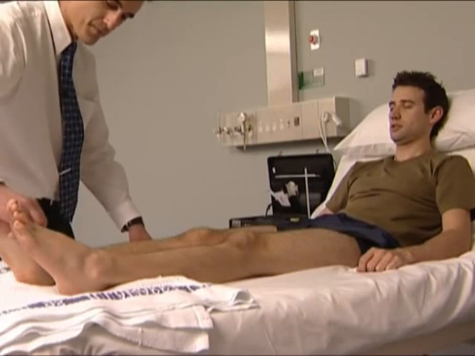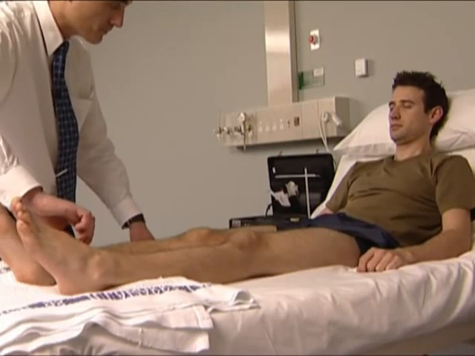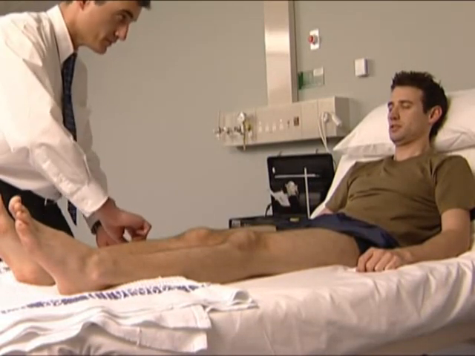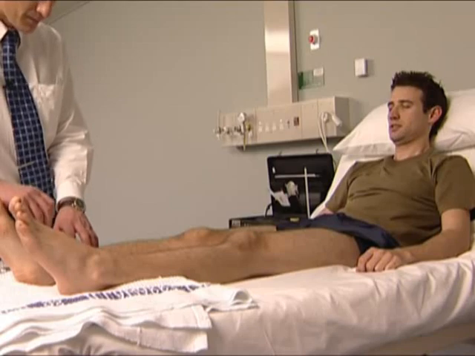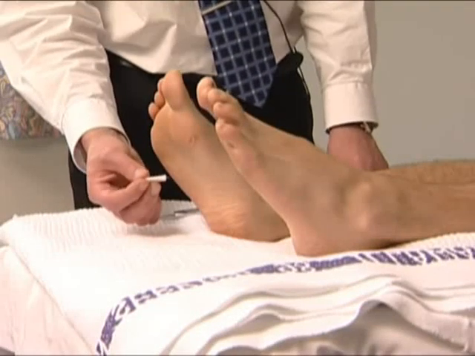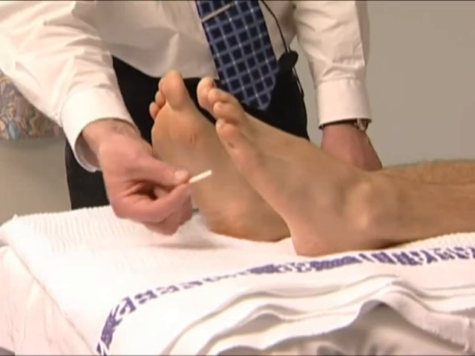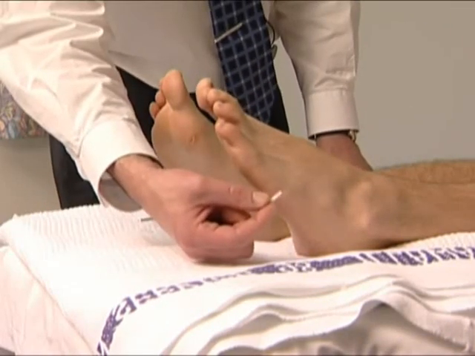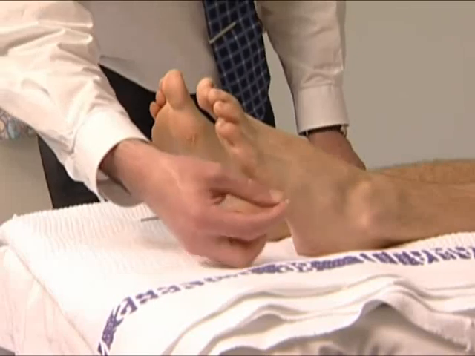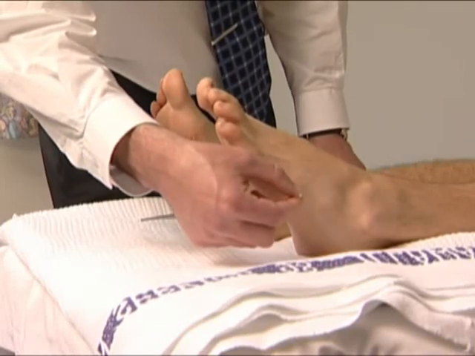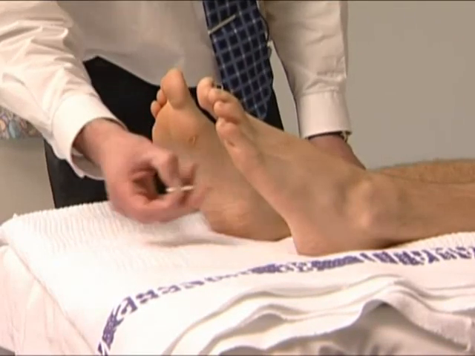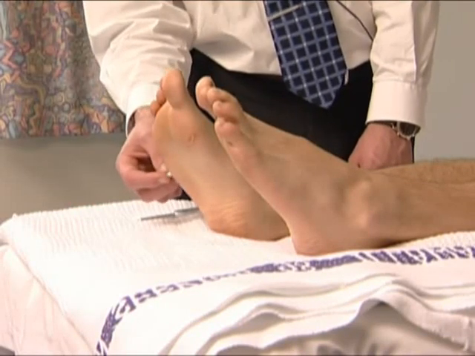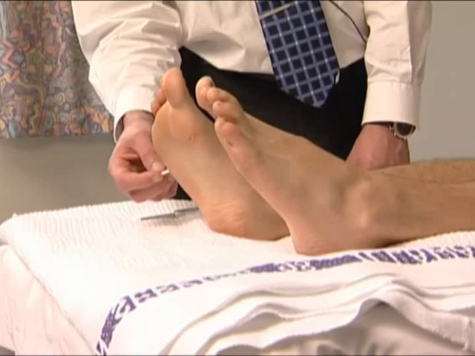Sharp. All right. I'm going to check the other leg. Sharp. Sharp. There? Sharp. There? Not sharp though. What do you think? Sharp.